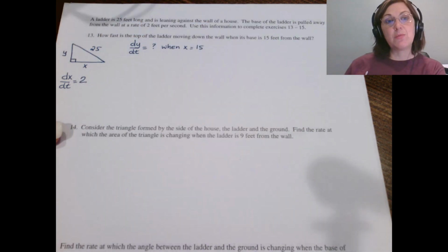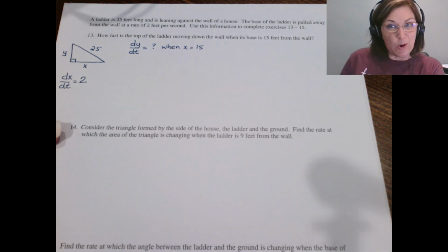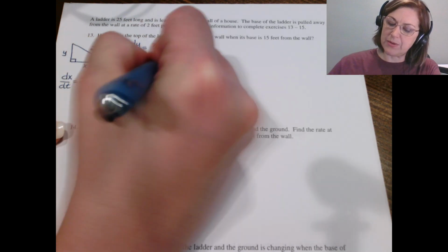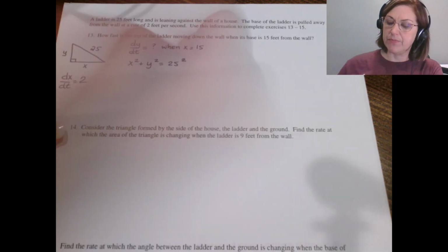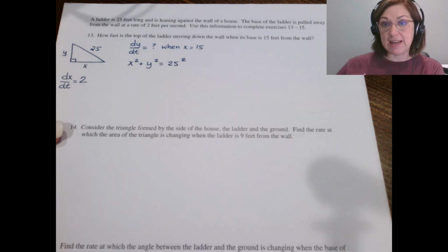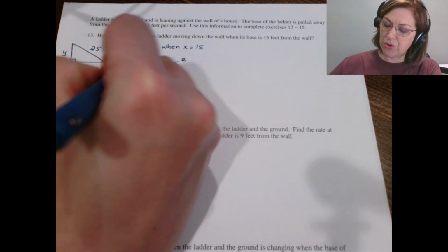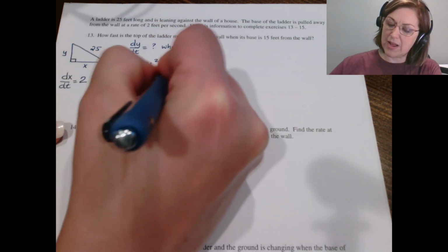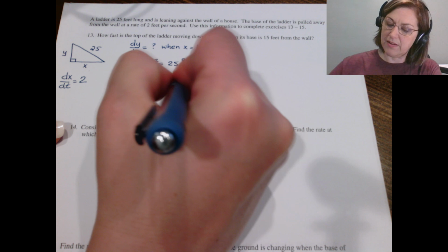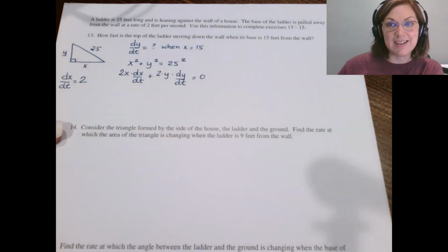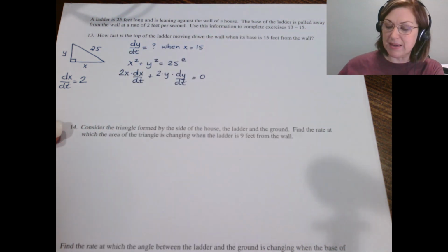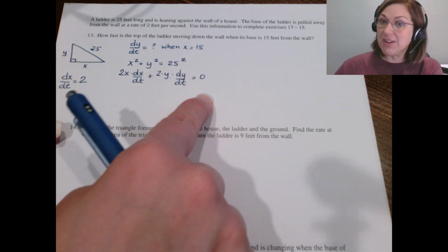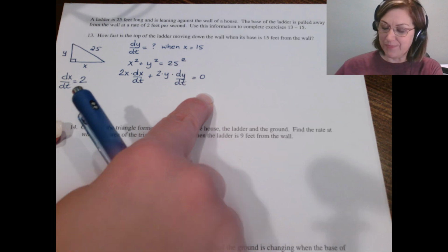Okay, so I need a formula that relates x and y. Hope you're seeing the Pythagorean theorem here. x squared plus y squared equals 25 squared. At this point, I'm ready to take the derivative. So I've got 2x times dx/dt plus 2y times dy/dt equals 0. Now, a classic problem that students miss on the AP exam is they just translate that 25 squared there, instead of the derivative of a constant is still 0.